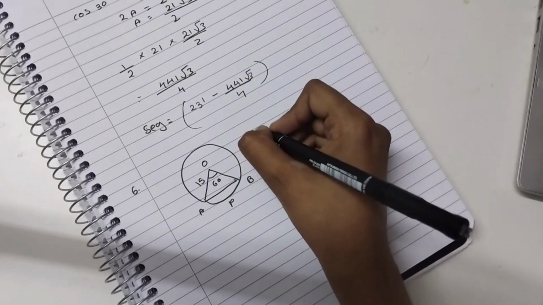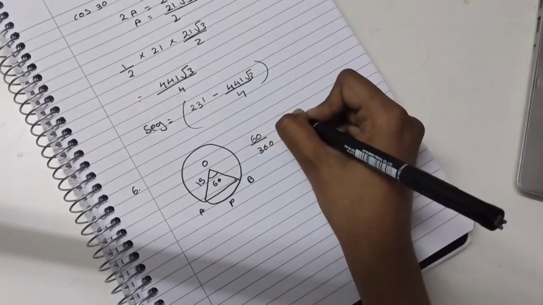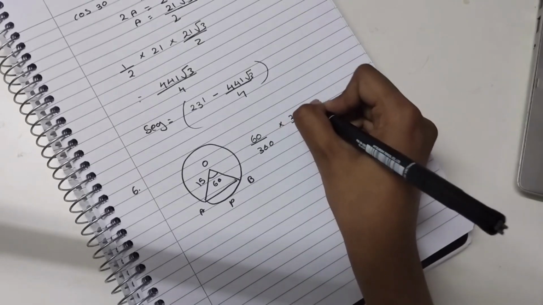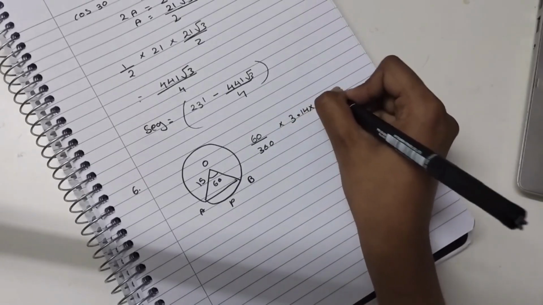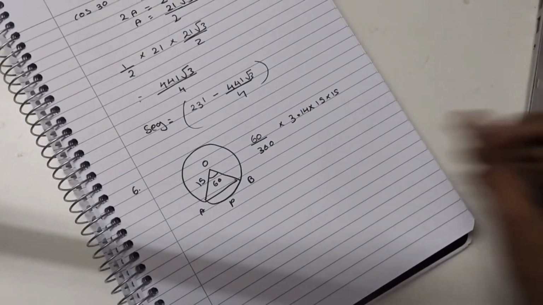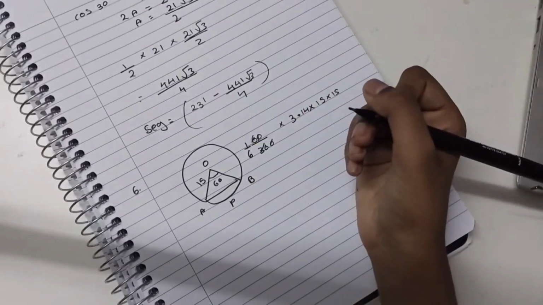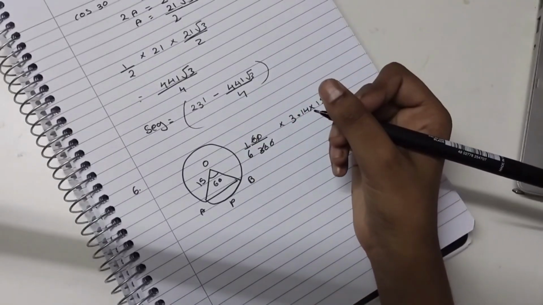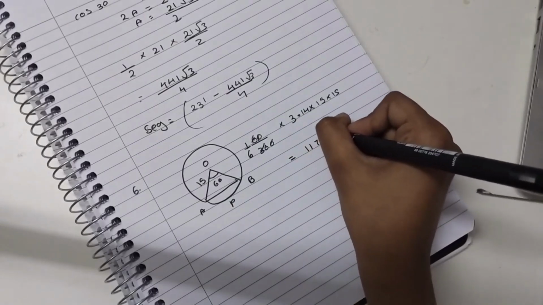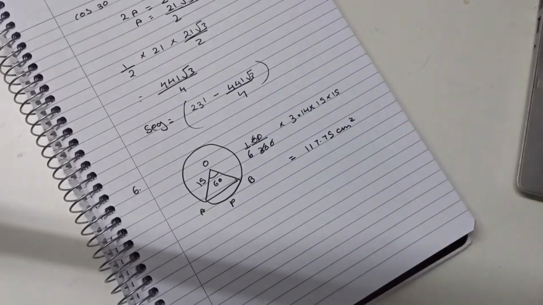So we know the area of the sector is theta over 360 times pi r squared, which is 3.14 times 15 times 15. So when we simplify this, the 0 and 0 will get cancelled, and we get 1 over 6. And moreover, when we simplify this, we will get 117.75 centimeters squared.